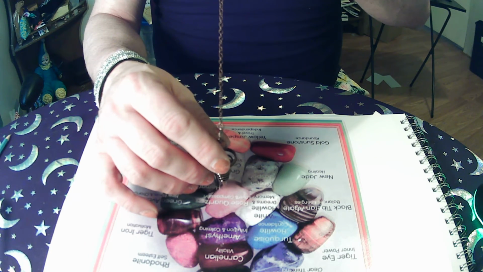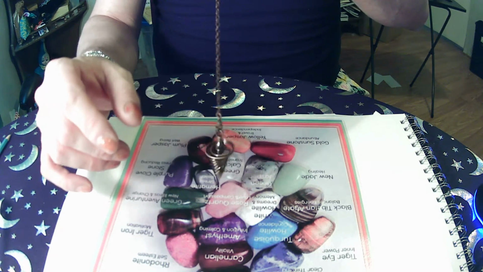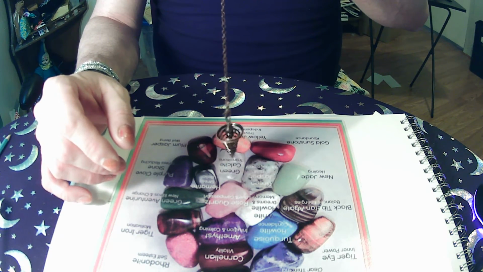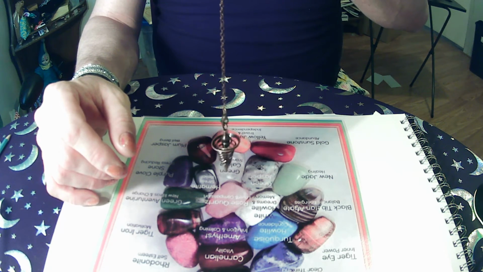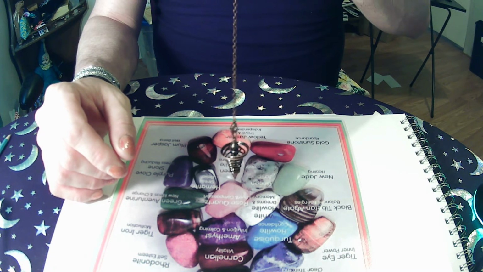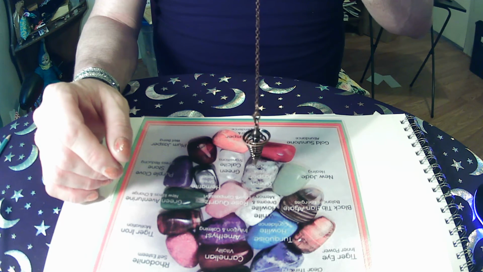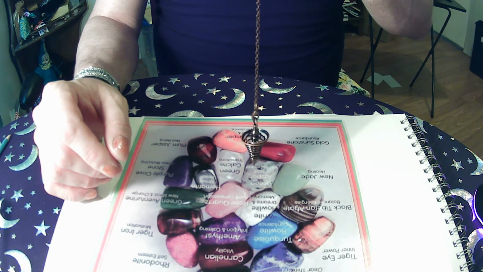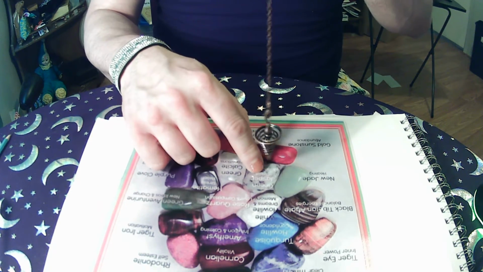Now, we'll hold it in the middle of the picture of the different crystals, and as you can see, immediately my pendulum began moving. And in the first place it strongly moved to and stayed at was this picture right here.